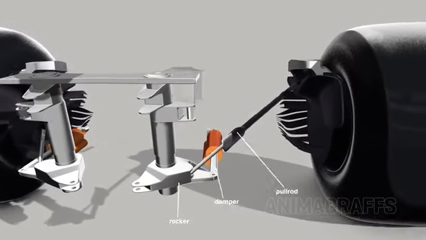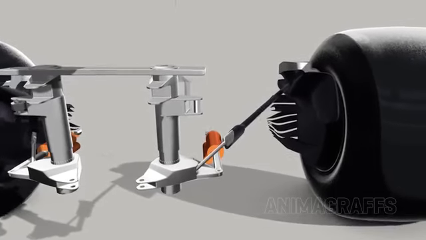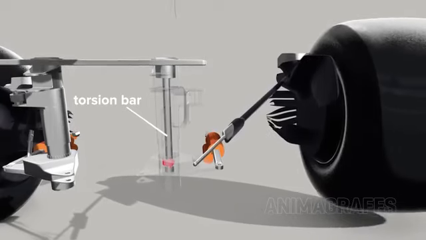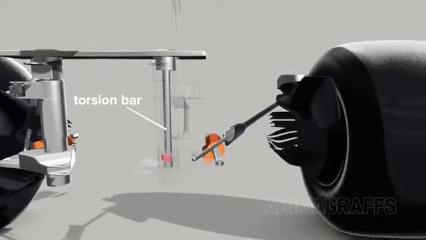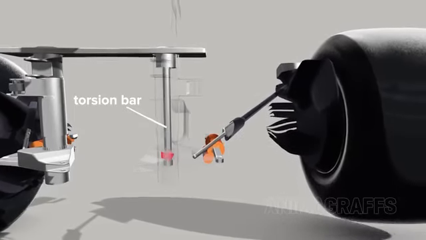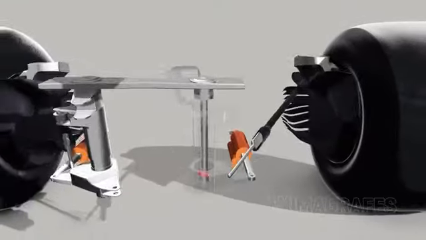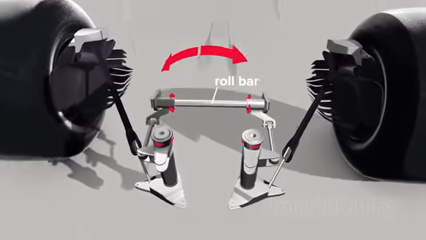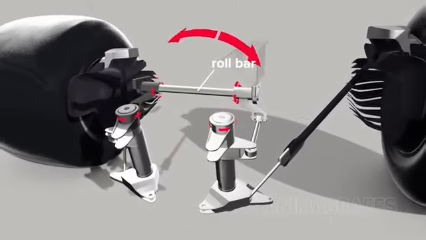But instead of large coiled springs, F1 suspension uses a small metal rod called a torsion bar that twists under load. One side of the torsion bar moves with the outer cylindrical shaft, while the other side is stationary. Both independent suspension sides are linked to a central roll bar that twists to limit body roll.